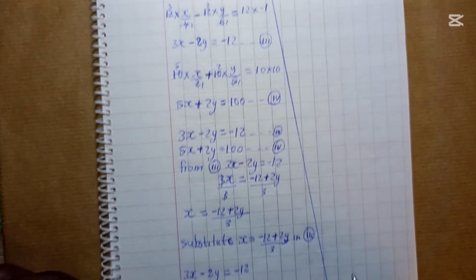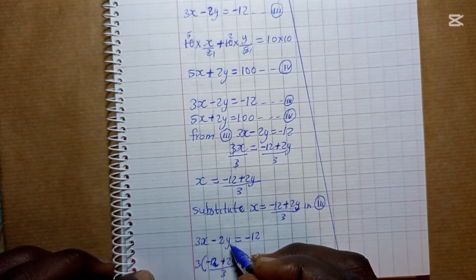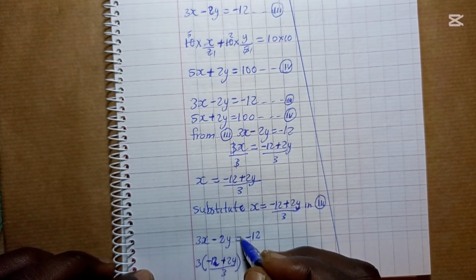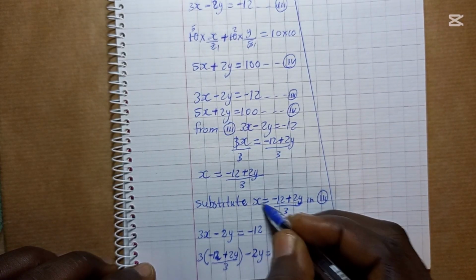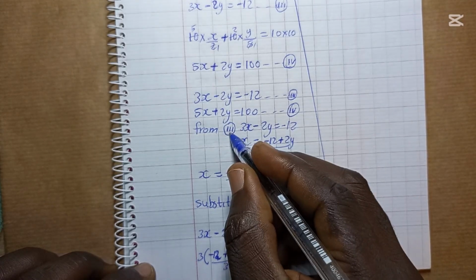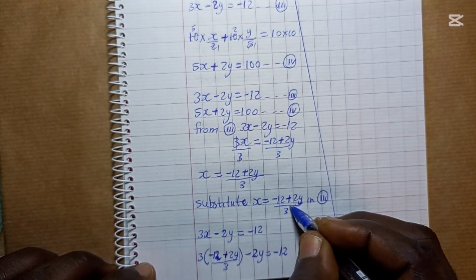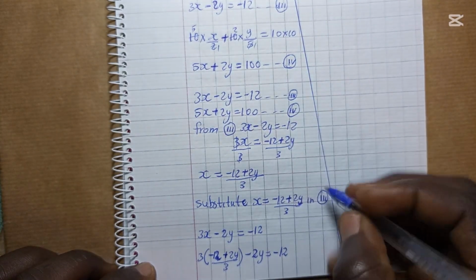In this particular place where I use this equation 3, I'm not supposed to use equation 3 again, because we have used x as subject of the formula from equation 3. Remember from this place. So now this one that I get from here, I'm going to substitute into equation 4.